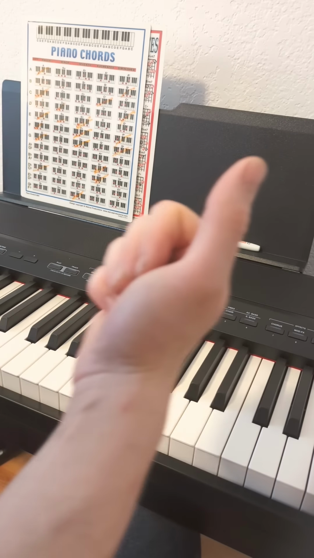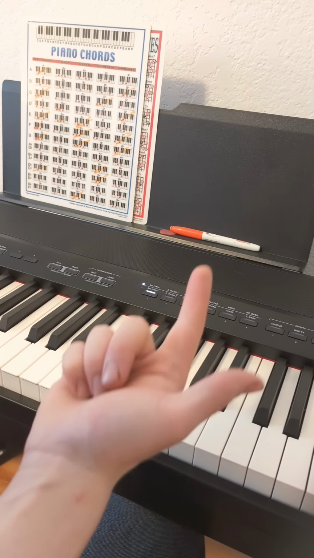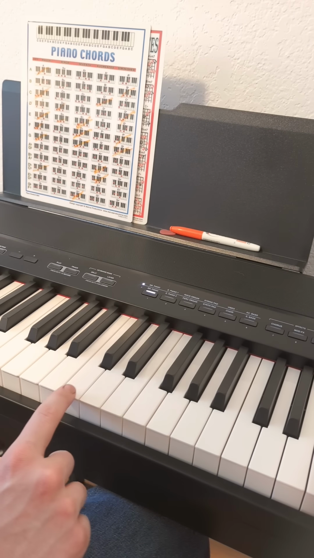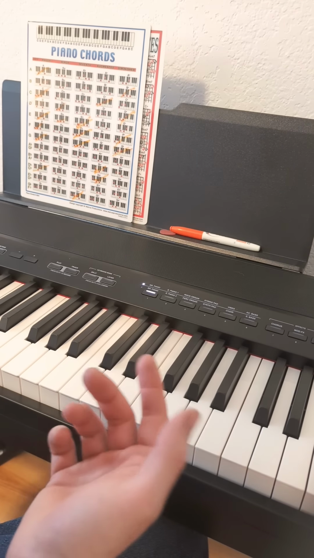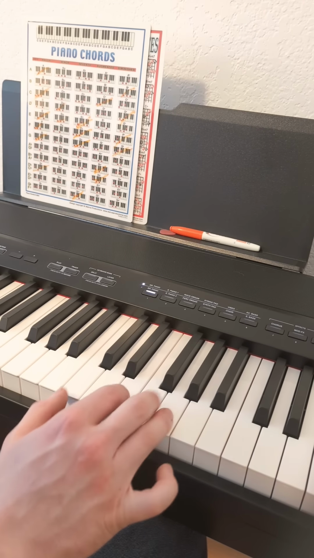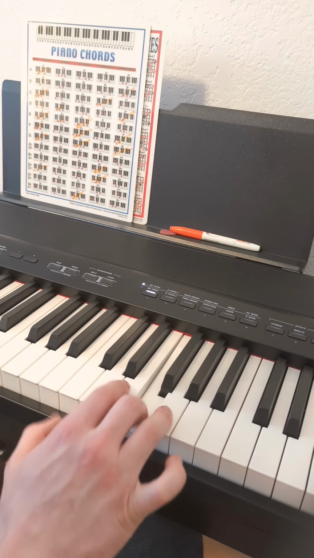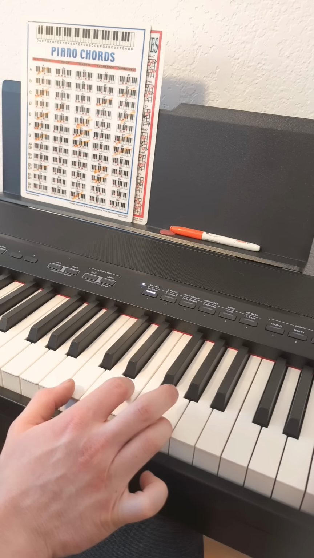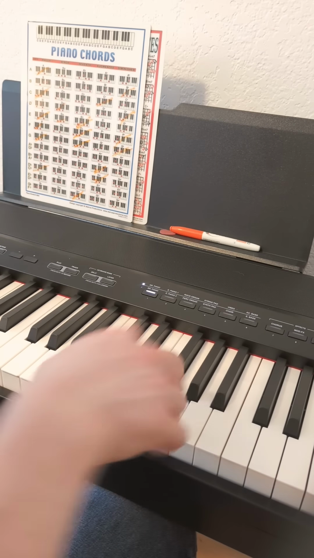I've got my root, and I need to find my third, and I need to find my fifth. So from 1, we count up to the third interval. That's E. And then we count up to the fifth interval, which is G. If we play them all together, we get a C major.